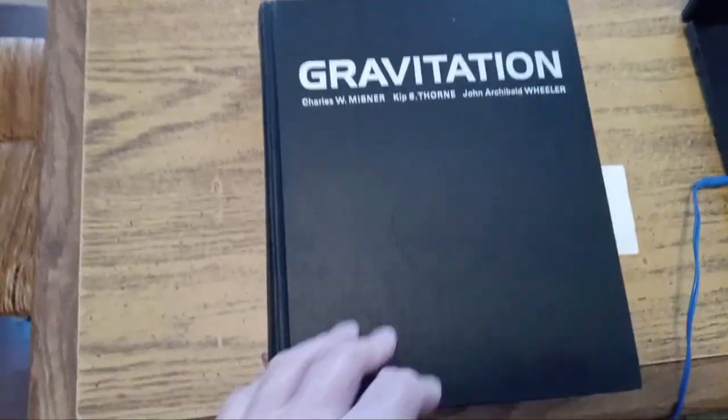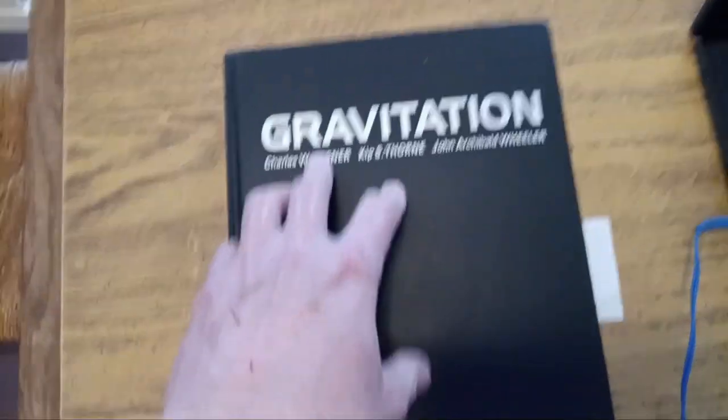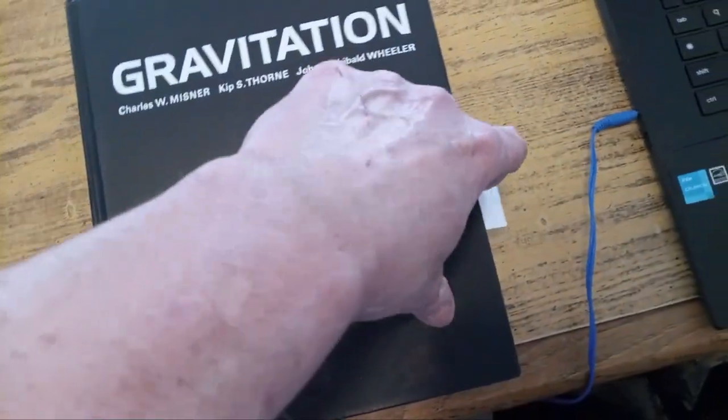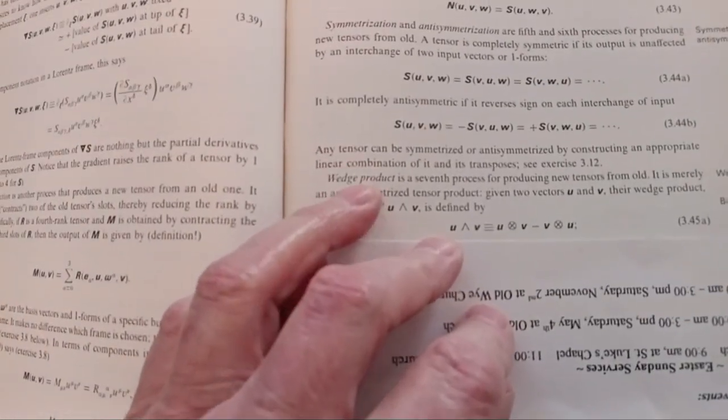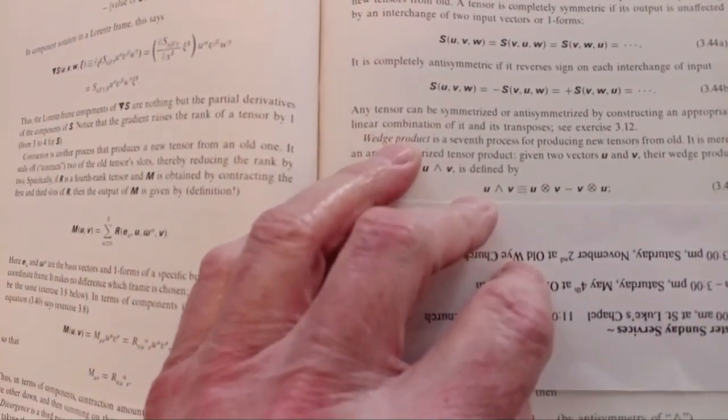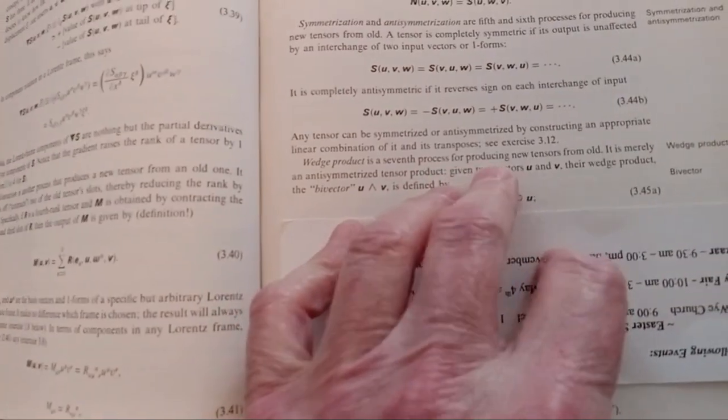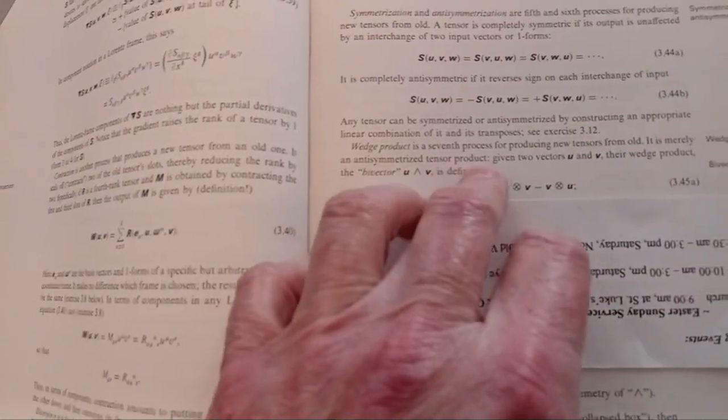Hello, algebra friends. I cracked open the tome here, Gravitation, looking for information on applications of the geometric algebra. And I found this statement. I'm going to read it verbatim. The wedge product is the seventh process for producing new tensors from old. It is merely an antisymmetric tensor product.